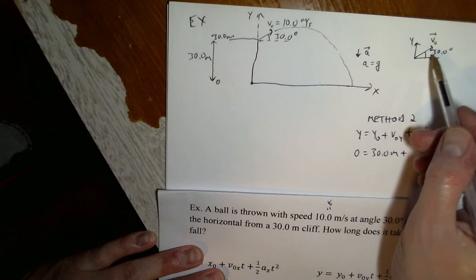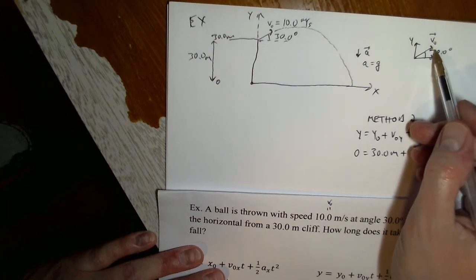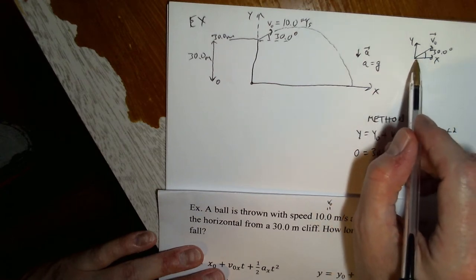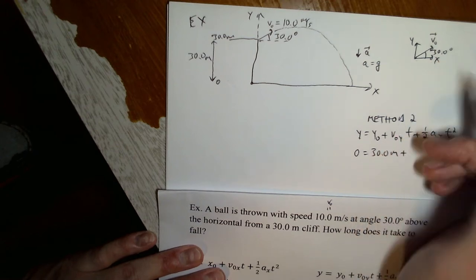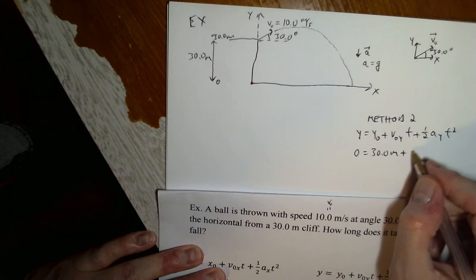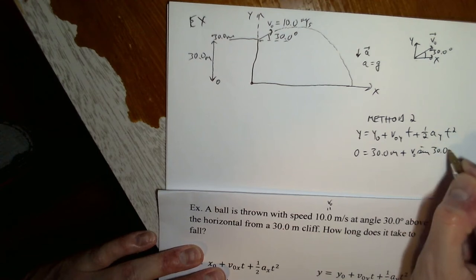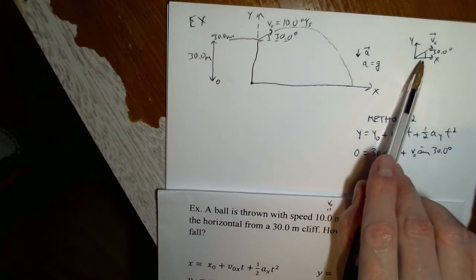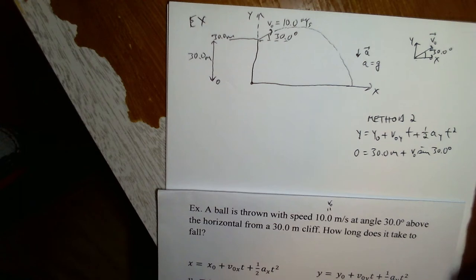The y direction is up and down, which is opposite the angle. Or you can think the x direction is adjacent to the angle, right? So the x direction gets the cosine, the y direction gets the other one, the sine. So it's going to be the magnitude v sub naught times sine of 30 degrees. And notice that it's plus because v sub naught points up and to the right. So v sub naught is in the plus y direction.